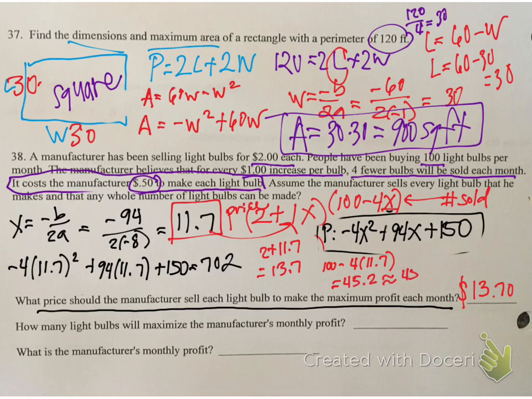So about 53 light bulbs will be sold. And then what is my profit? That is my y value, which would be $702. That is what my profit would be if you factor in the cost. Seems kind of expensive for a light bulb, but I guess that's what you do to maximize.